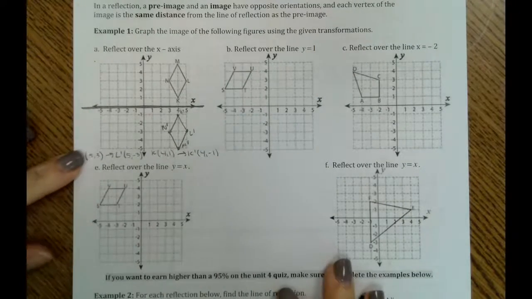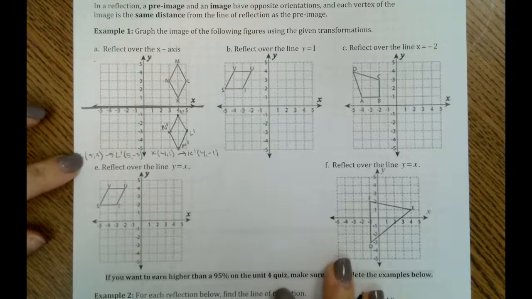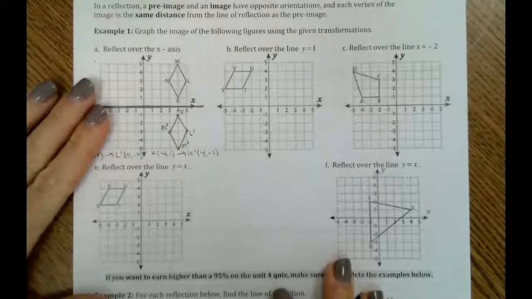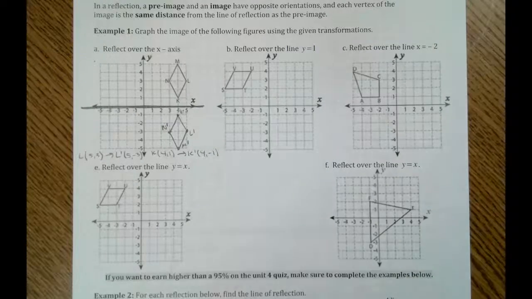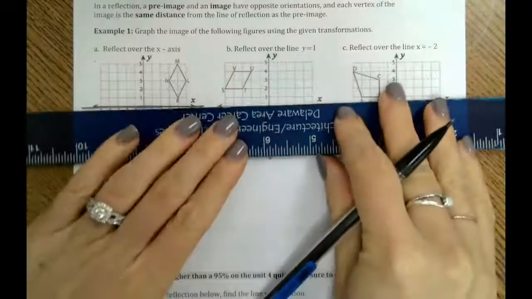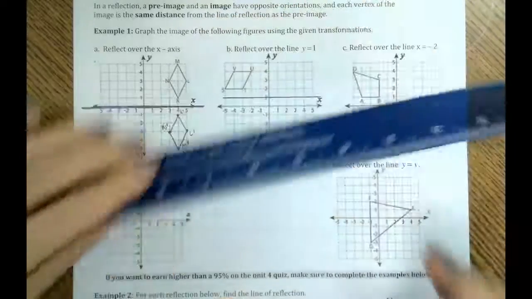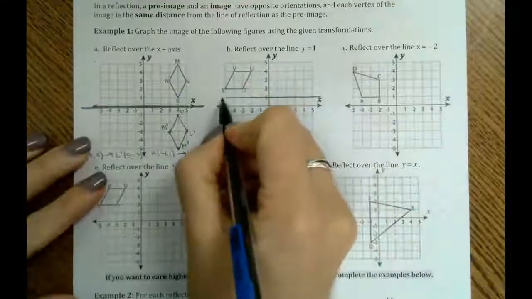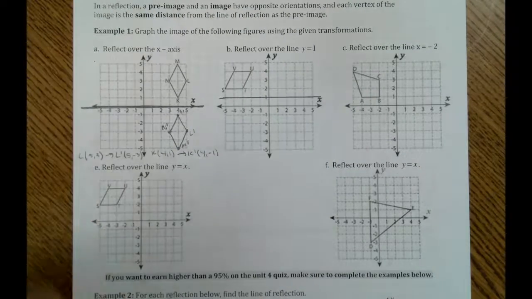So you can do it by knowing the rule of keep x, change y for these guys, or you can simply count. All right, our next one is a reflection over y equals 1. And so here we don't have an axis. We need to draw that line. So if we find our y equals 1 line, y equals 1 is right here. So I'm going to draw a line there. Okay, and I'm going to reflect my figure over that line.